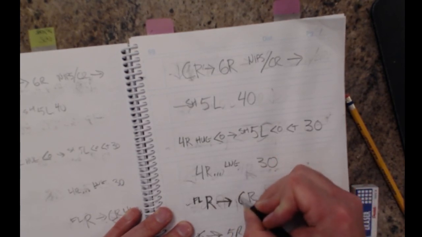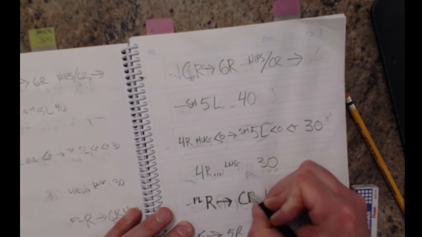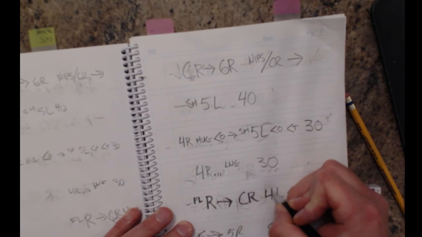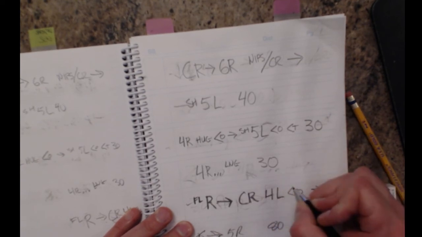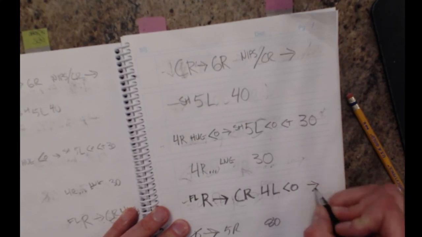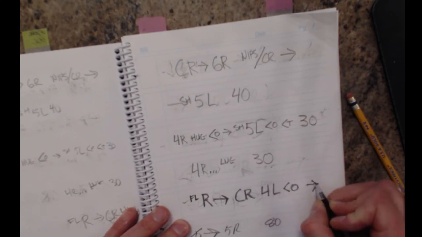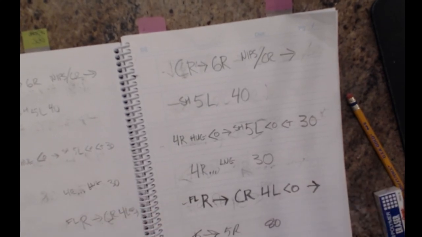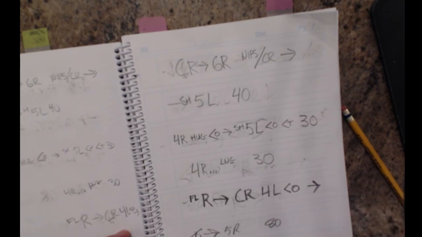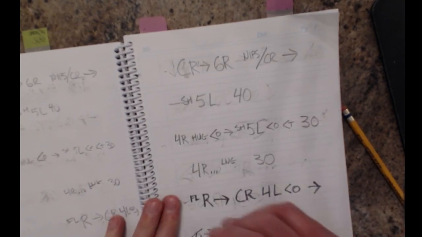You can really see how this darker, softer lead really pops. That was 4 left, and now it's 4 left opens into.